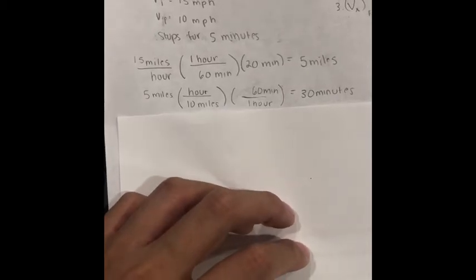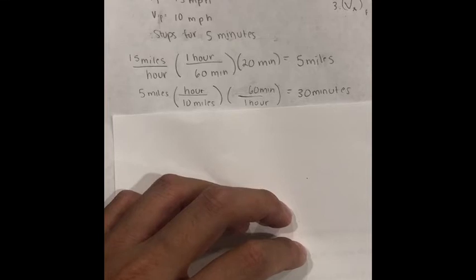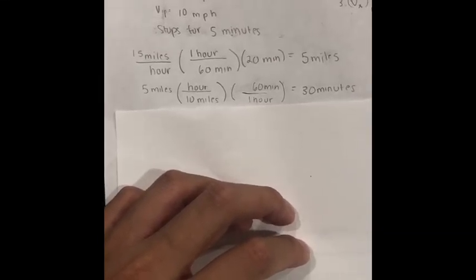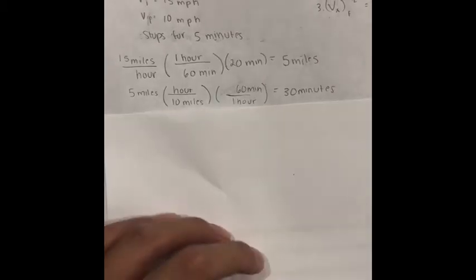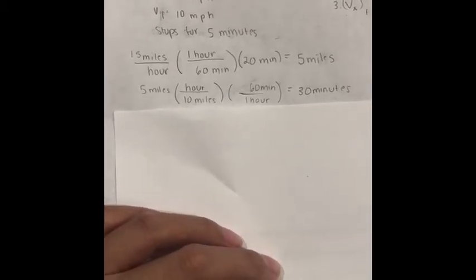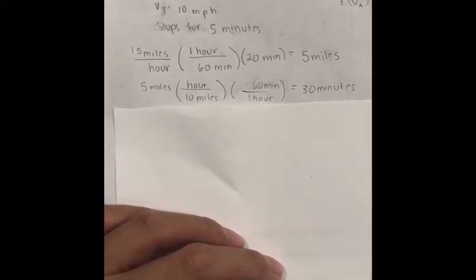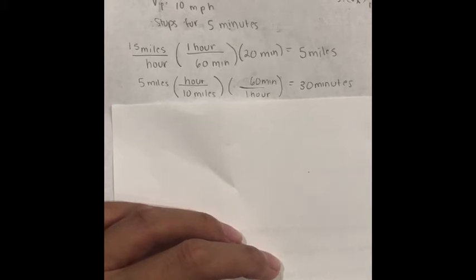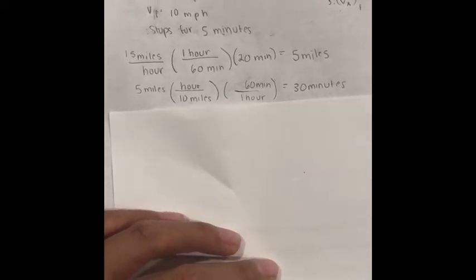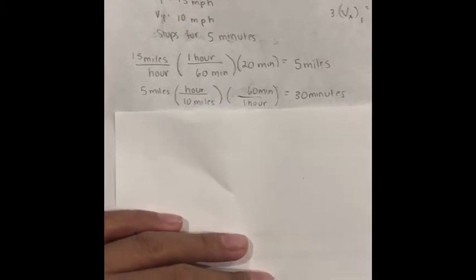So going from his position when he stopped for 5 minutes back to 48th Street was a total of 30 minutes. In order to calculate the time, we know the time it took for him to travel 5 miles, and we know the time it took him to travel from the 5-mile position point back toward 48th Street.